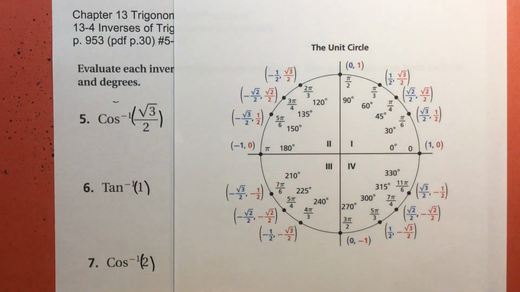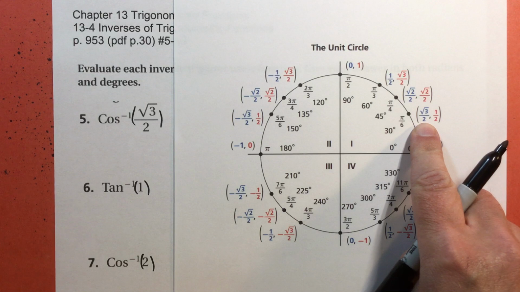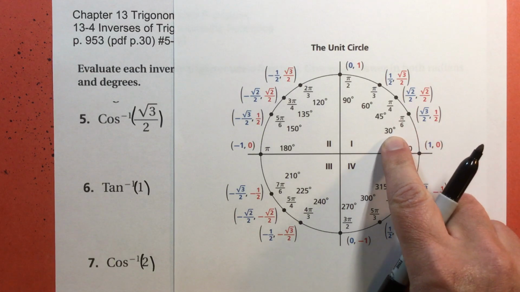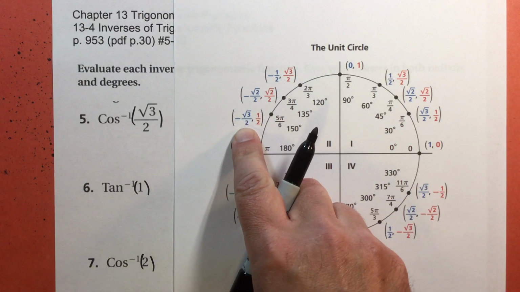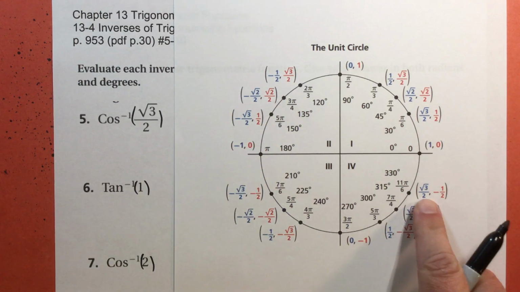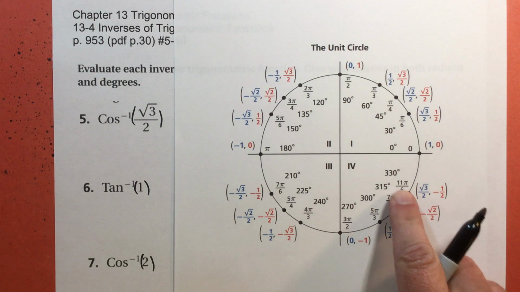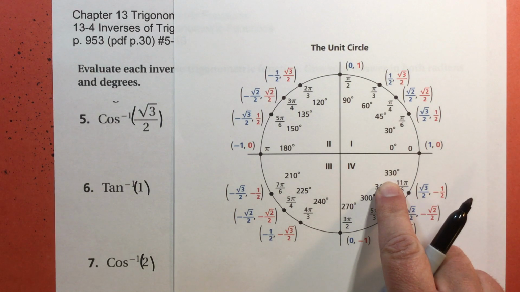So, cosine goes with the x. Here's my first square root of 3 over 2 at 30 degrees, or pi over 6. That's negative, that's negative, that's positive. So my other angle would be at 11 pi over 6, which is also 330 degrees.